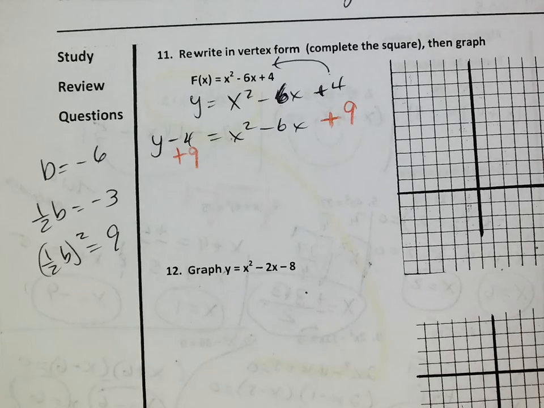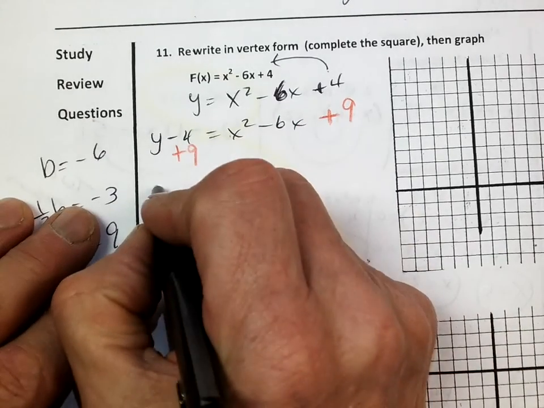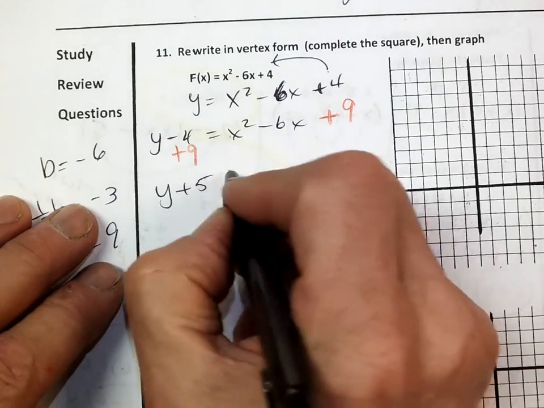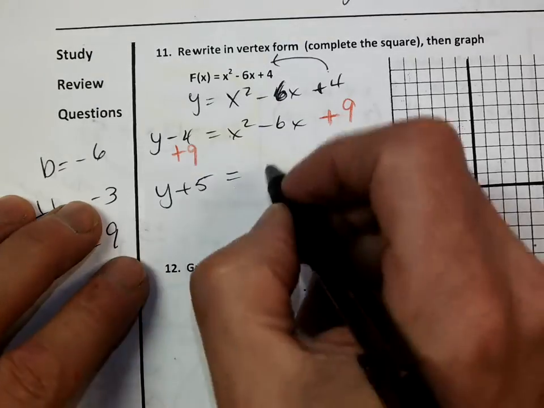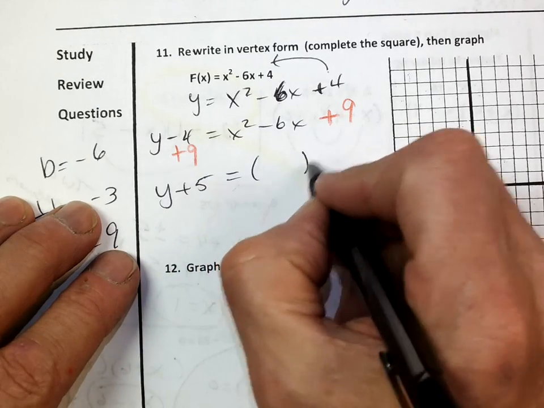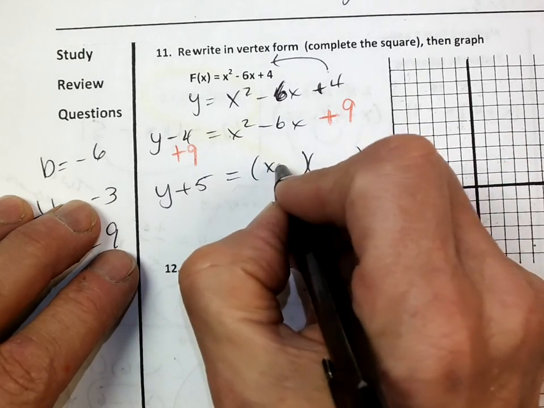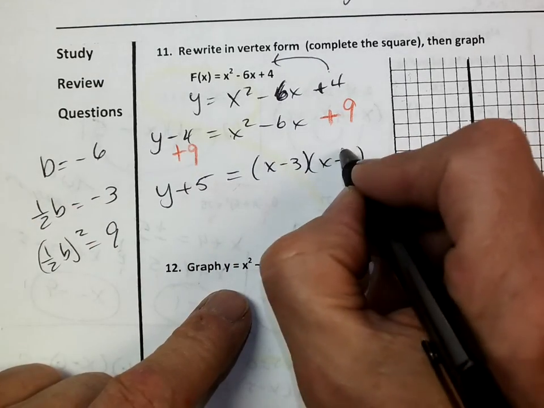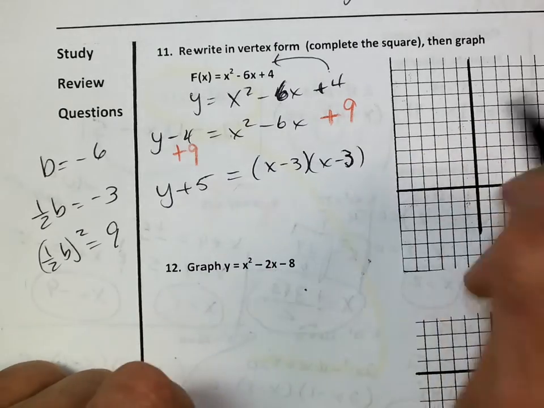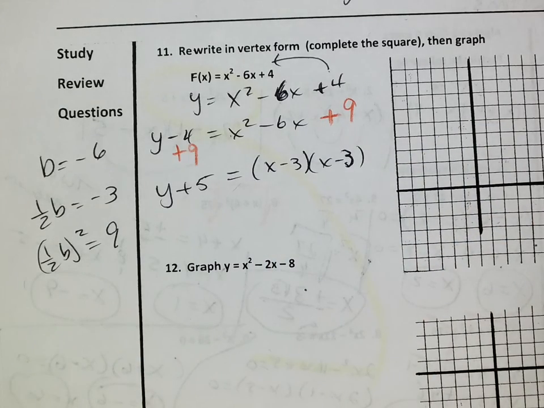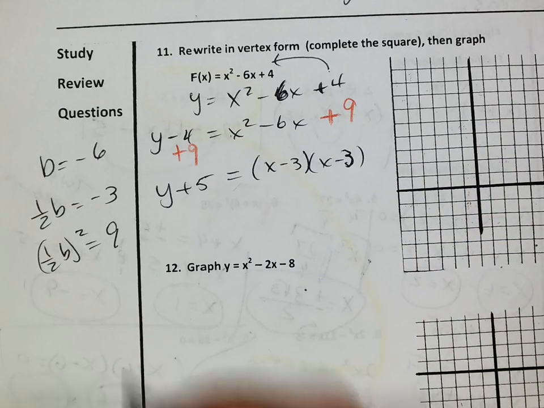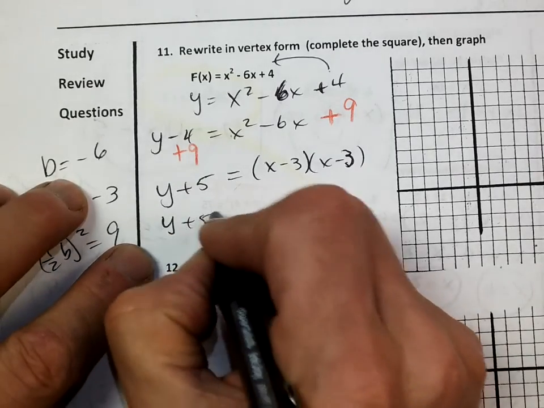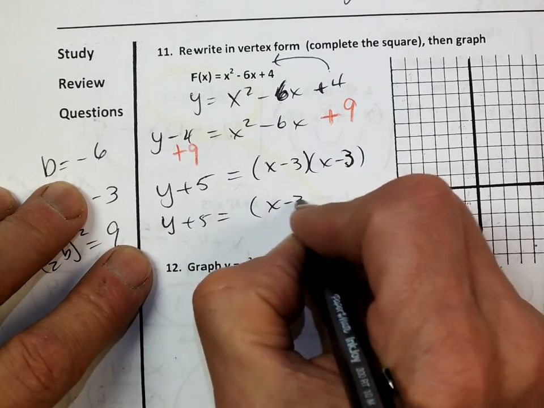Okay, how am I doing? Okay so far? Well, let's see what I have. I'm going to have y plus 5 equals, and then this will factor into x minus 3, x minus 3, right? That's a better looking 3. Okay. And then I can rewrite that in what I call vertex form. So I have y plus 5 equals x minus 3 squared.